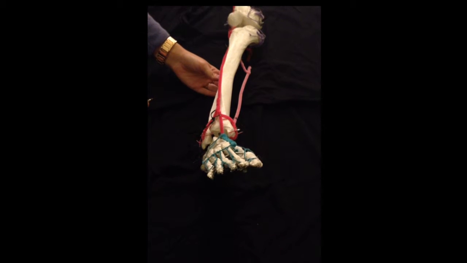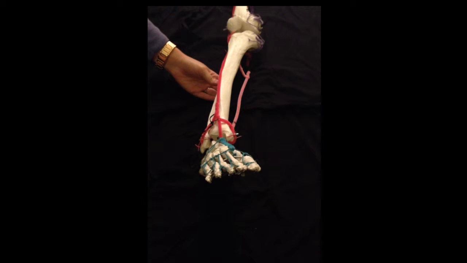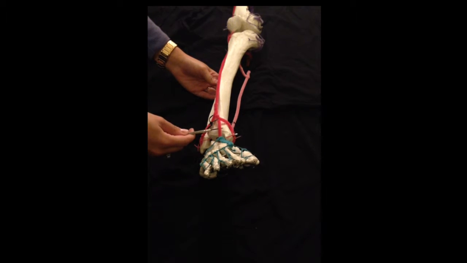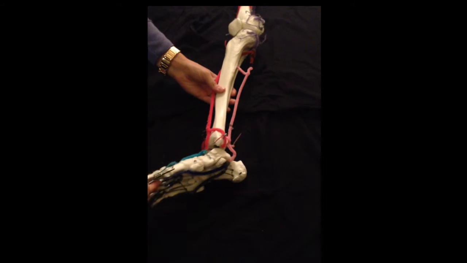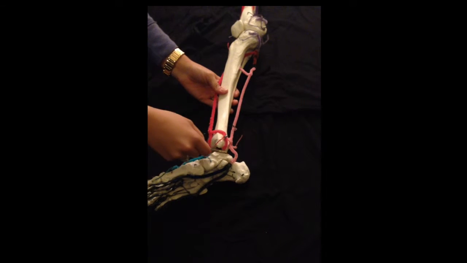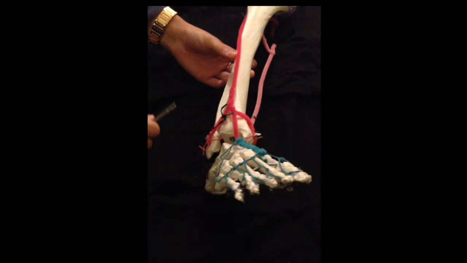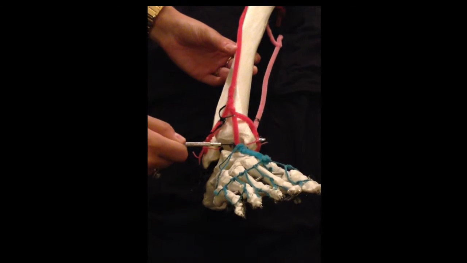The arterial supply to the foot is delivered via 2 arteries: the dorsalis pedis, a continuation of the anterior tibial artery, and the posterior tibial artery. The dorsalis pedis artery begins as the anterior tibial artery enters the foot.